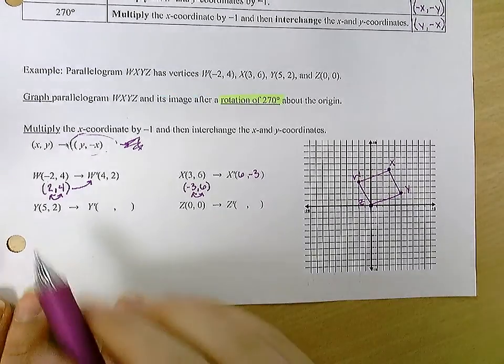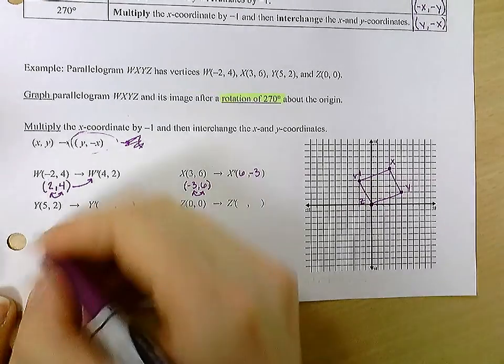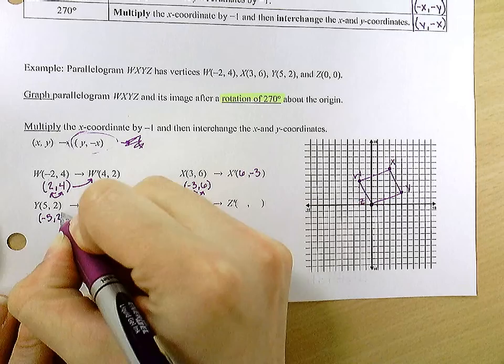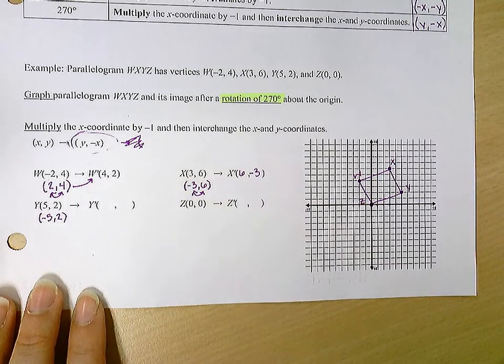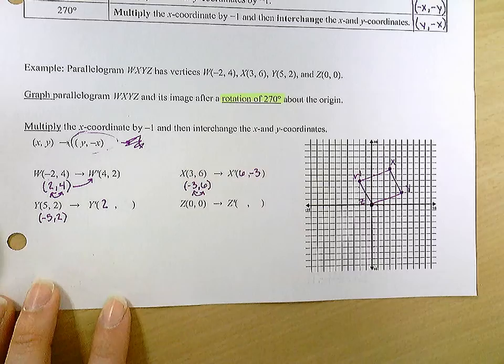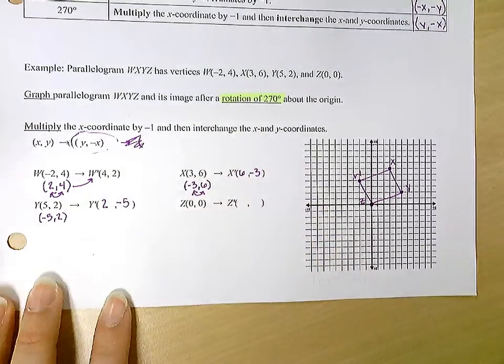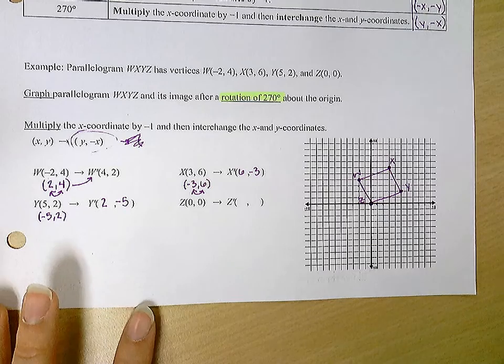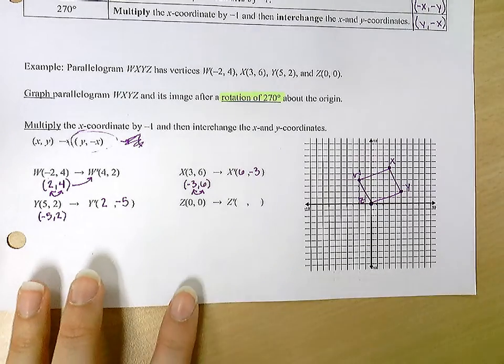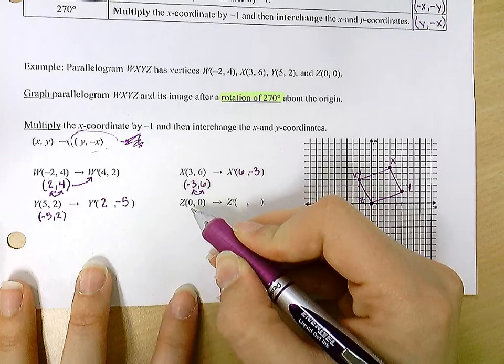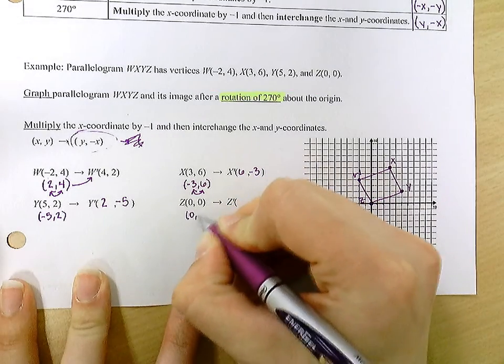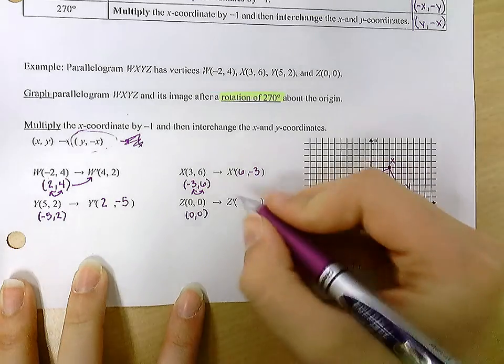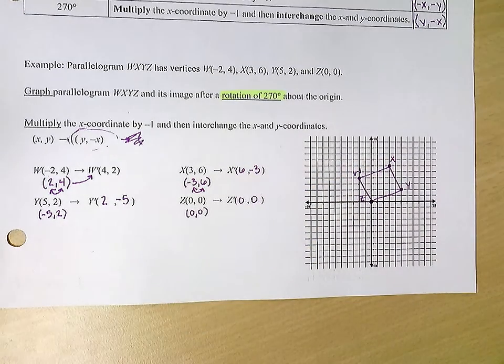Okay, same thing with y. Take the opposite of our x value first. So -5, 2. Then interchange the two. So switch them. We would have 2, -5. Okay, for z, I can't take the opposite of 0. It just stays 0. So I would have 0, 0. And if I switch those, I would still end up with 0, 0. Because the origin is the center of rotation, that point doesn't move. So it stays that same point.